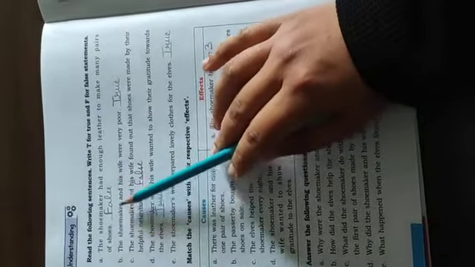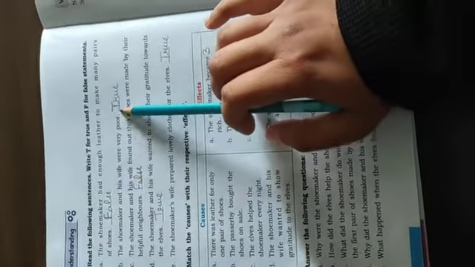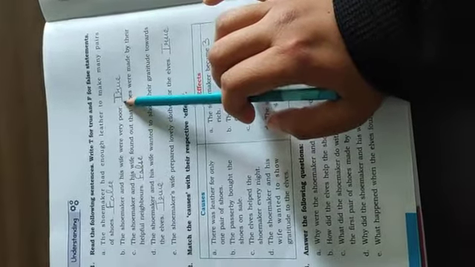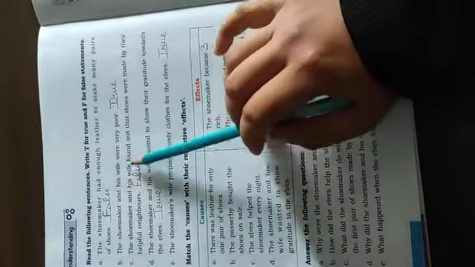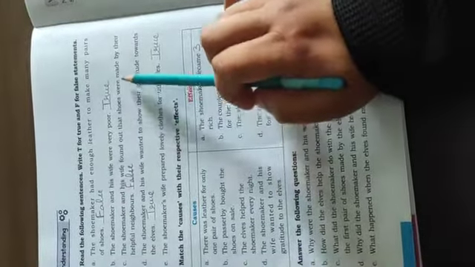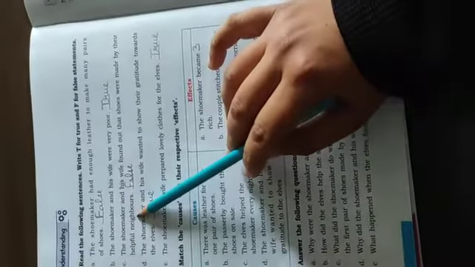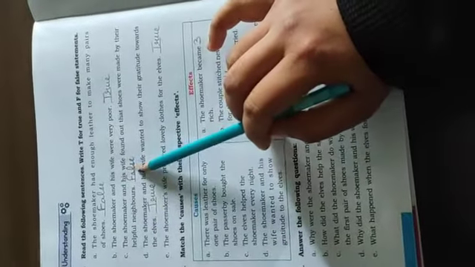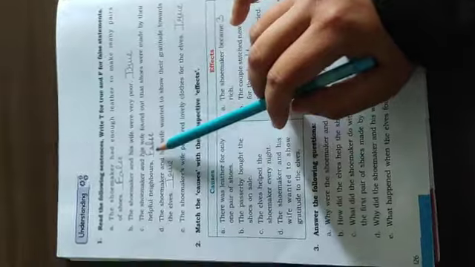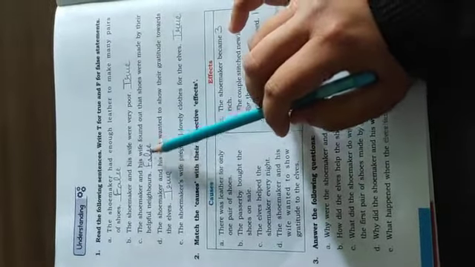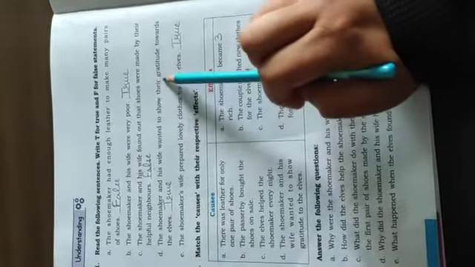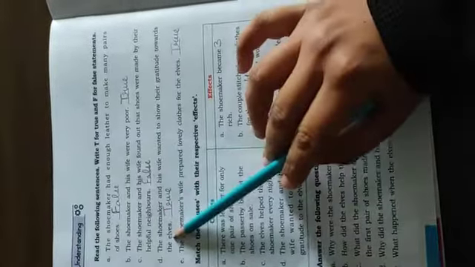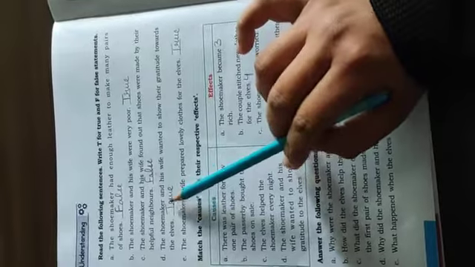Second one is: the shoemaker and his wife were very poor. Yes, they were very poor. So this statement is true. C part: the shoemaker and his wife found out that shoes were made by their helpful neighbors. No, this is totally false. So we will write down false in the third one. D part: the shoemaker and his wife wanted to show their gratitude towards the elves. Yes, this statement is true.